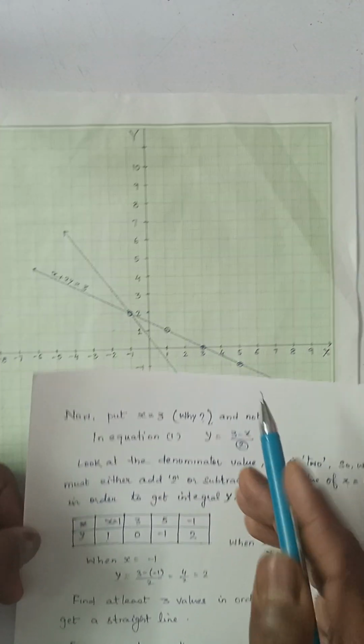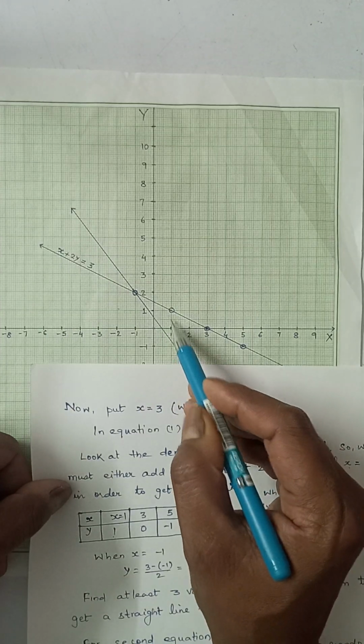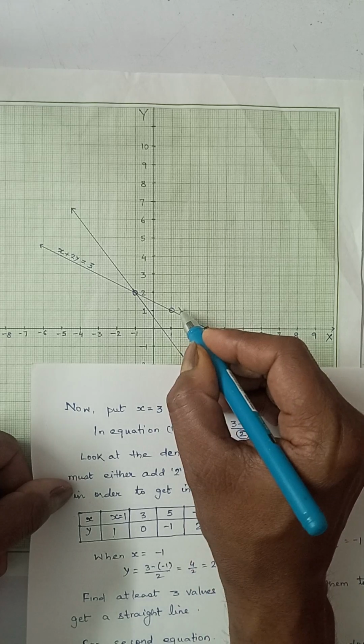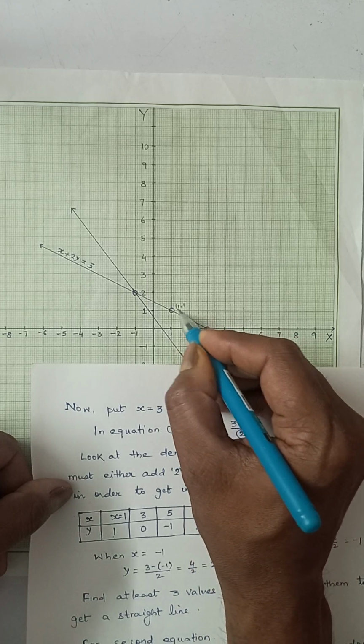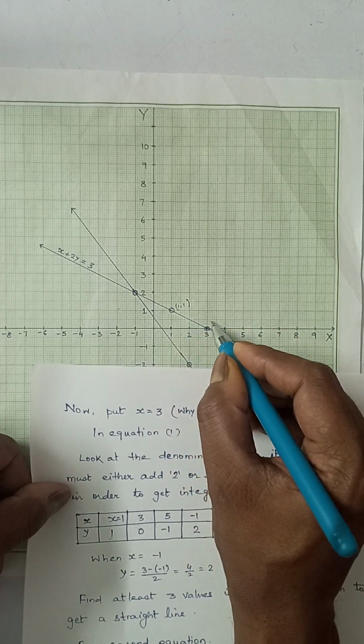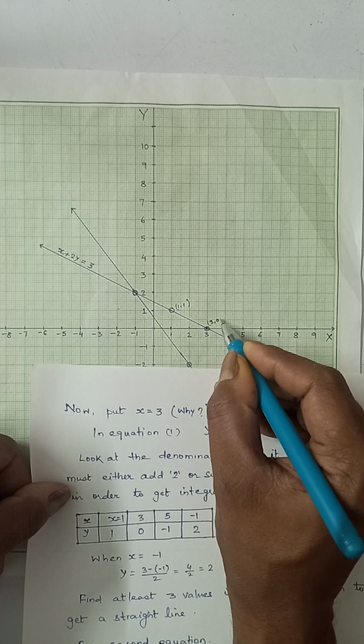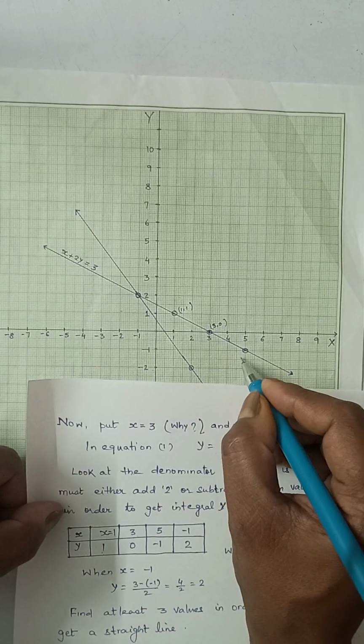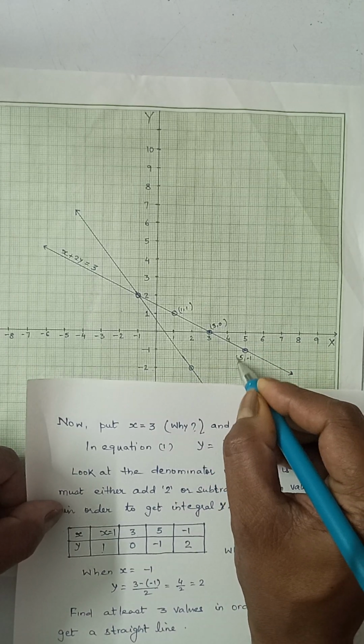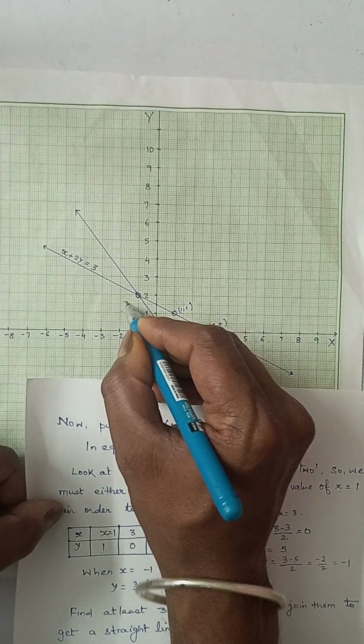We can see here 1, 1. This is 1, 1. This is 3, 0. This is 5 comma minus 1. This is minus 1 comma 2.